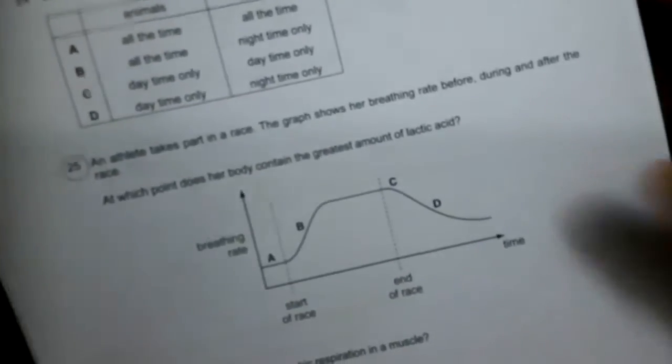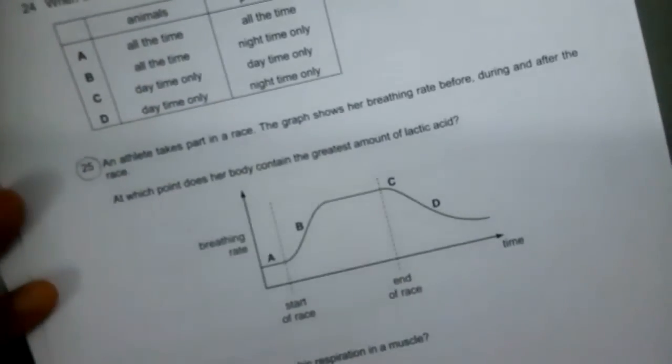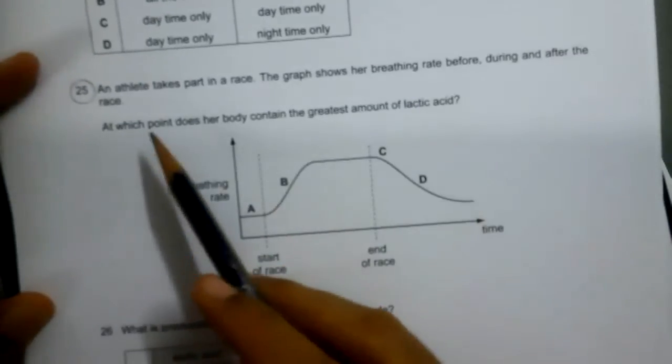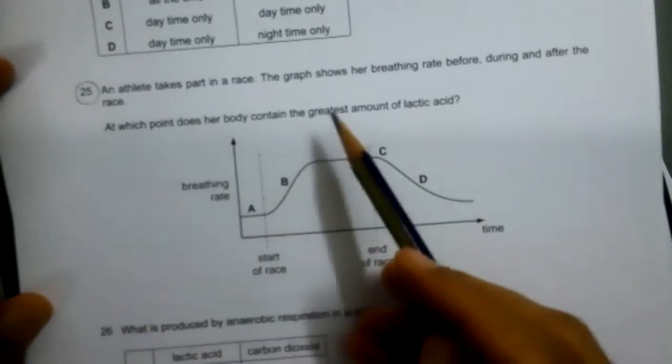An athlete takes part in a race. I hope you can read the question. An athlete takes part in a race. The graph shows her breathing rate before, during, and after the race. At which point does her body contain the greatest amount of lactic acid?